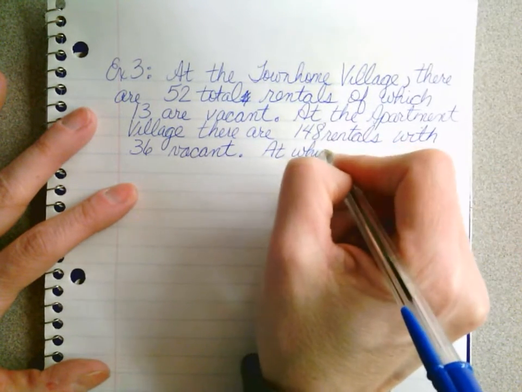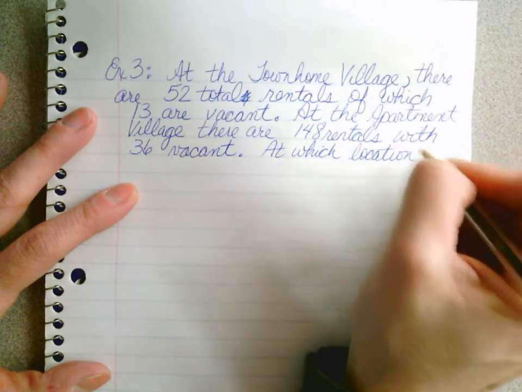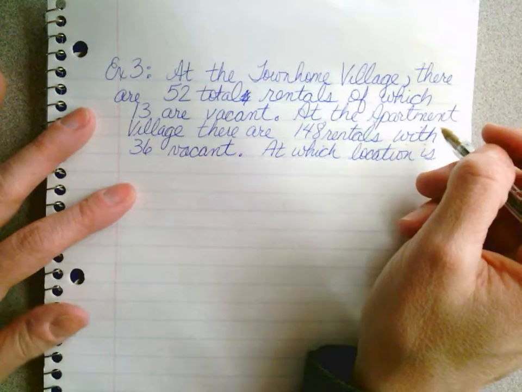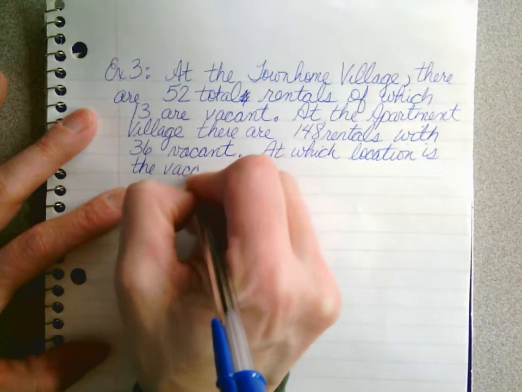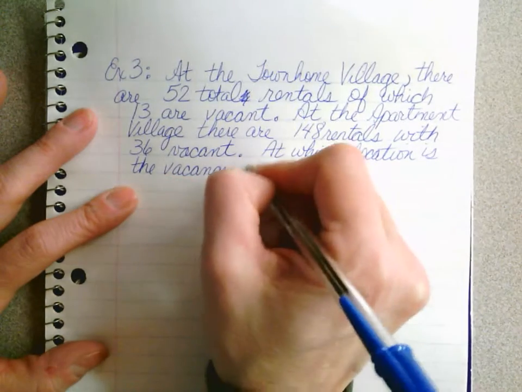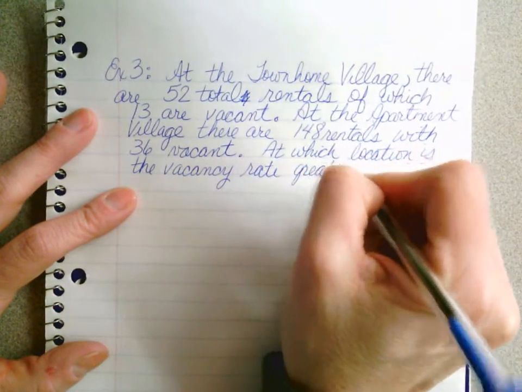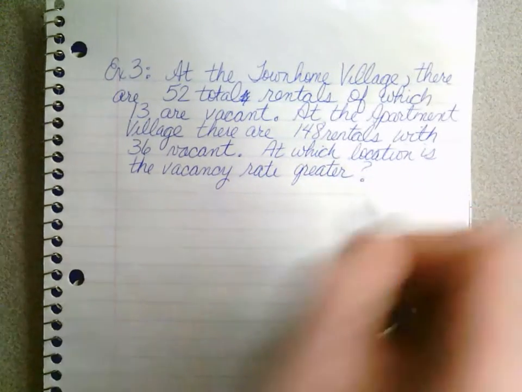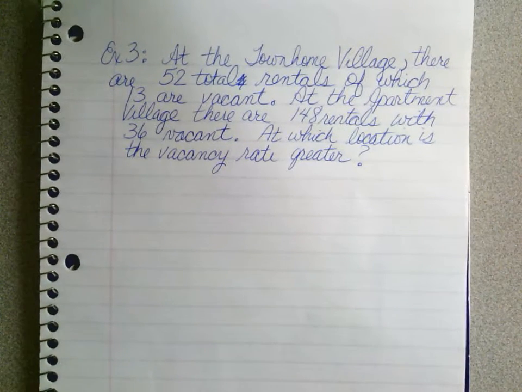At which location is the vacancy rate greater? Vacancy means empty. At which location is the vacancy rate greater?